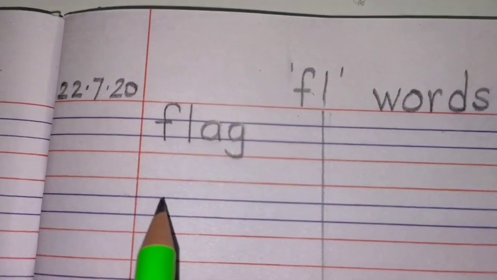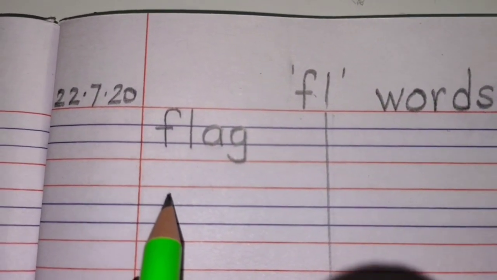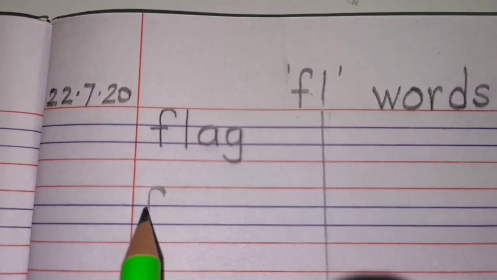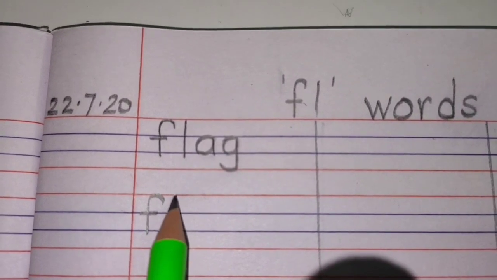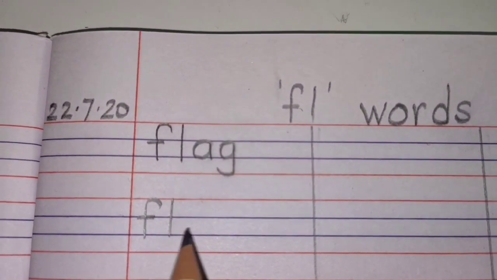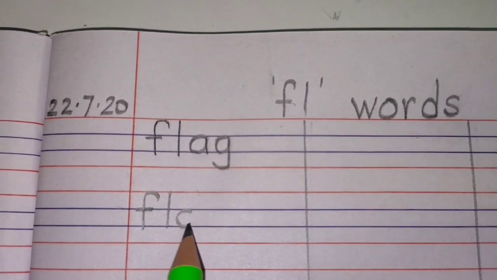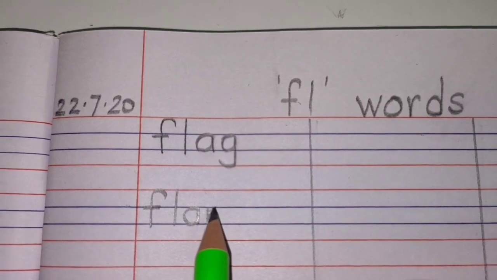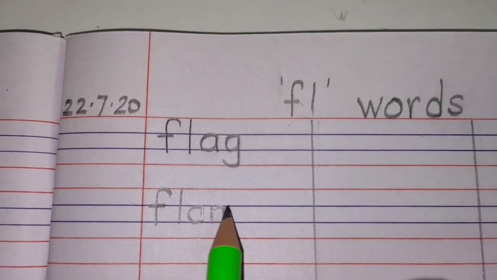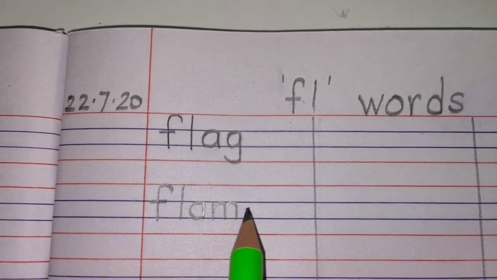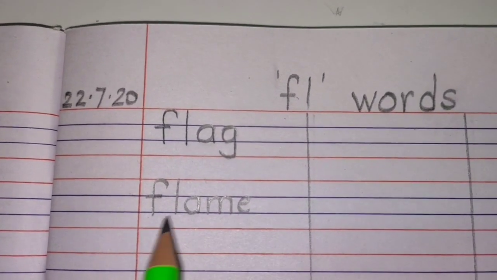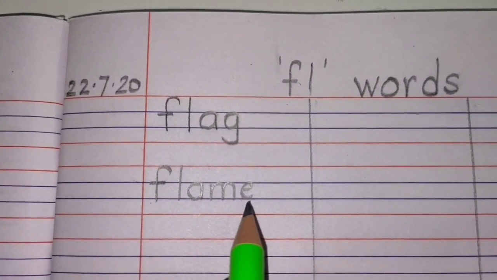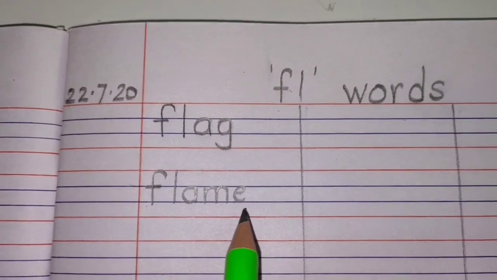Next word is flame, flame. So from the red line, make a curve, come down in a straight line to the second blue line, across, red line to second blue line L, make a curve, come up and down A, make a standing line and make a curve. Touch the blue line. Make one more curve. M and blue line to blue line. E. Flame, flame. It is the visible part of a fire. It gives light and heat.